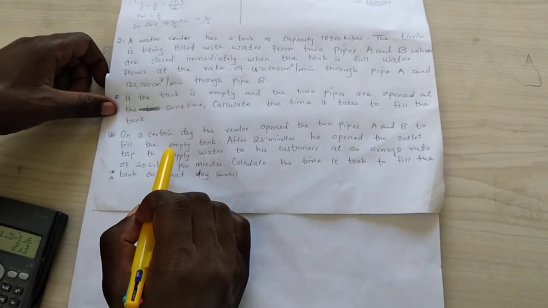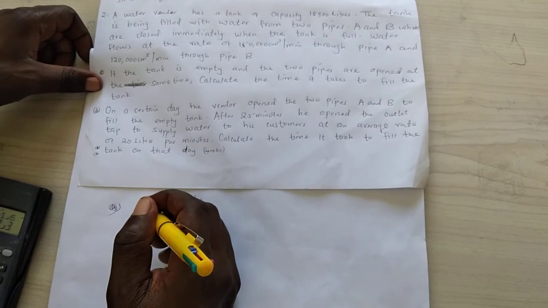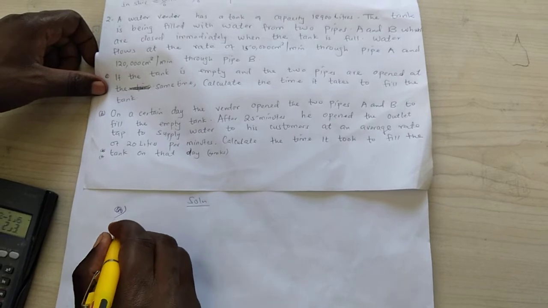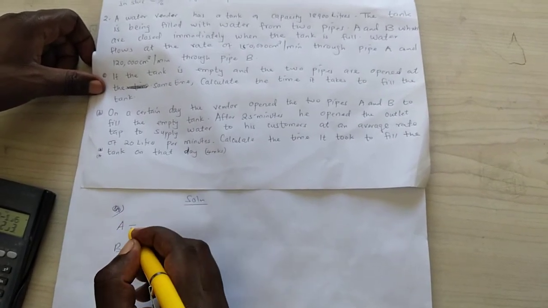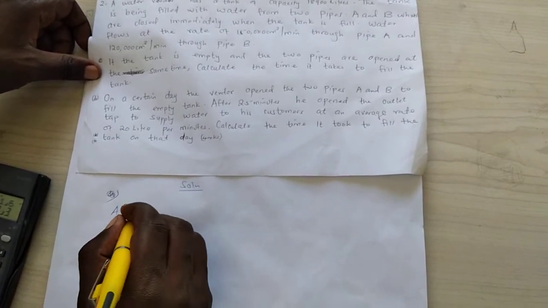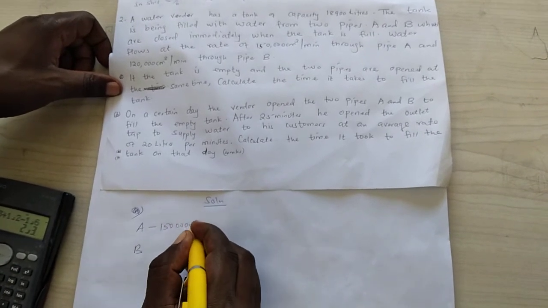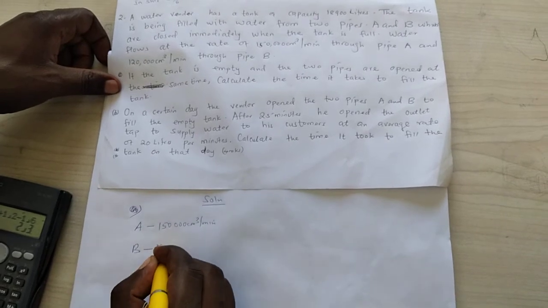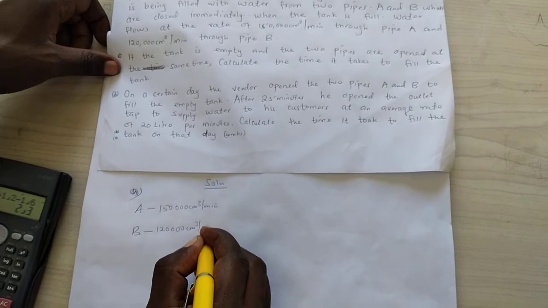Before we go to part B, we know that a water vendor has a tank of that capacity, and it's being filled with 2 pipes. So we have pipe A and we have B. Water flows through pipe A at the rate of 150,000 centimeter cubic per minute, and then through B 120,000 centimeter cubic per minute.